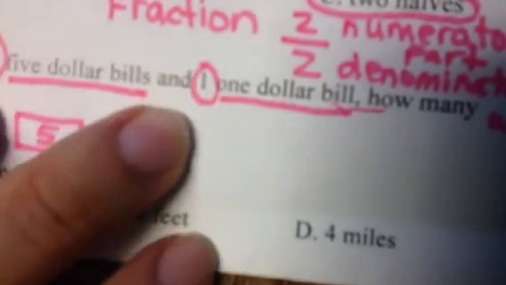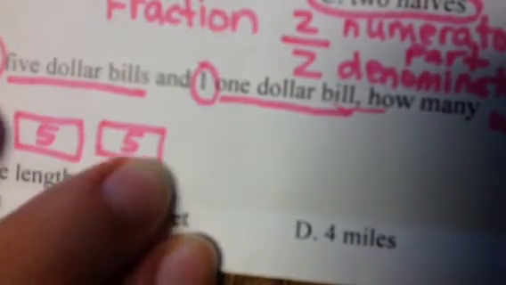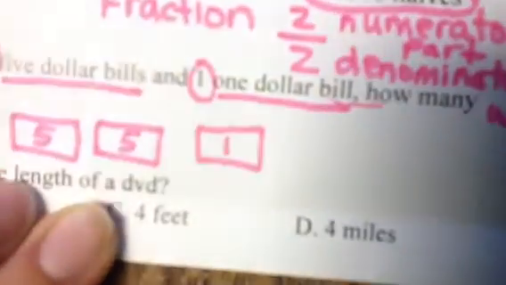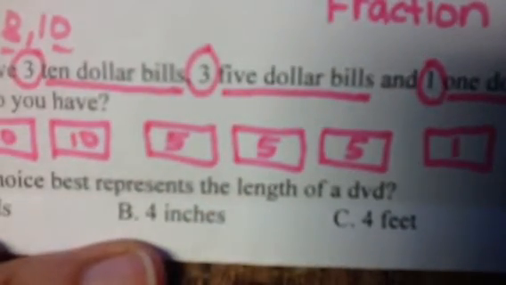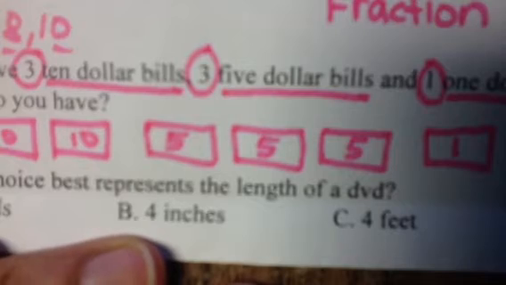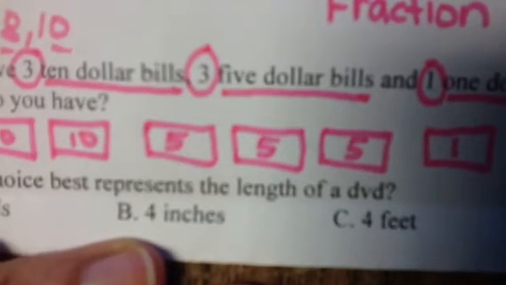Another 5. How many do we need? 3. And a 5. Now, what else do we need to draw? A $1 bill. How many of those do we need? Just 1. Okay. Now, what do you notice? This problem does not have any what? No coins, no change. So all we have to do is count the dollars.